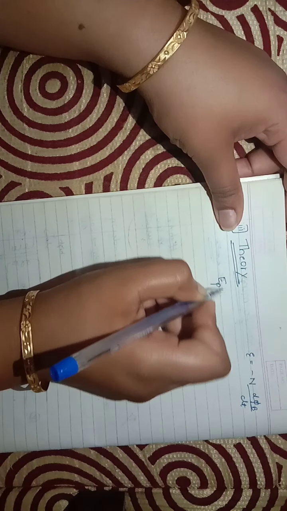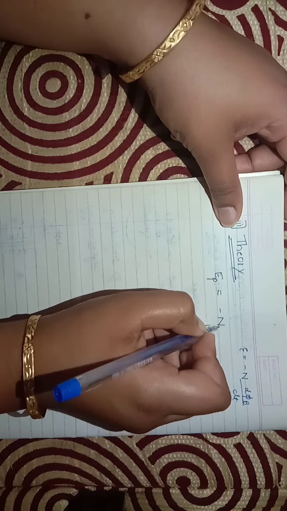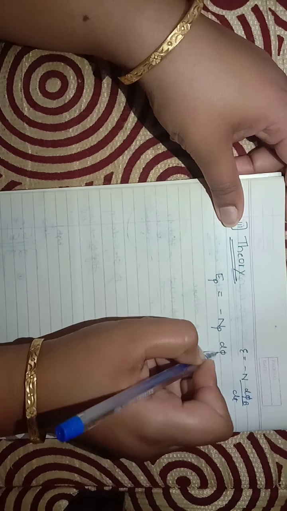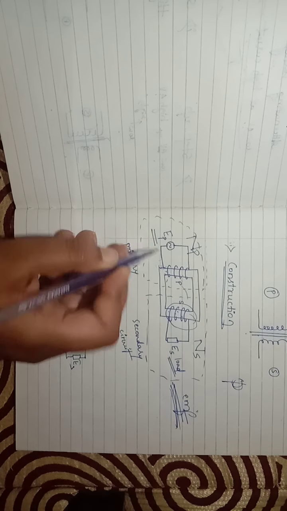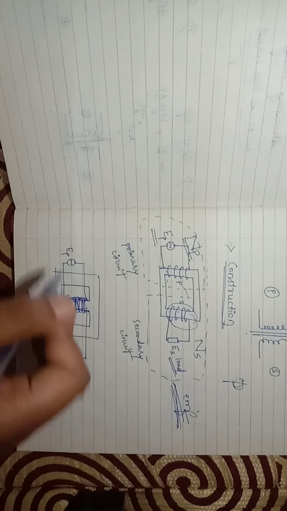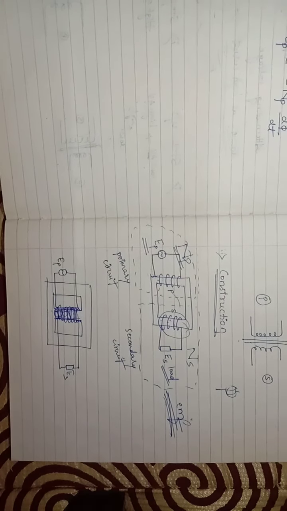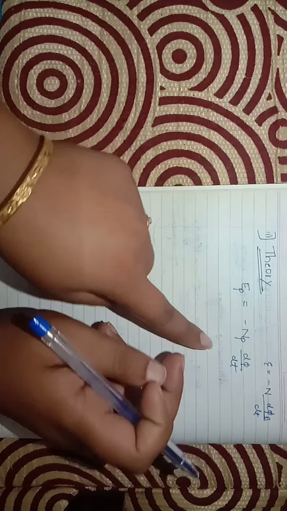EP is equal to minus NP into d phi by dt, because in the primary coil we have the applied voltage EP and the number of turns in the coil is NP.